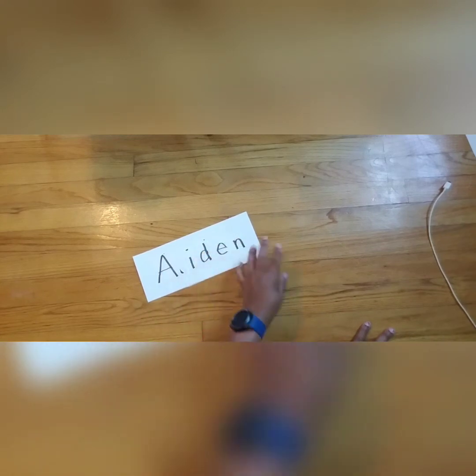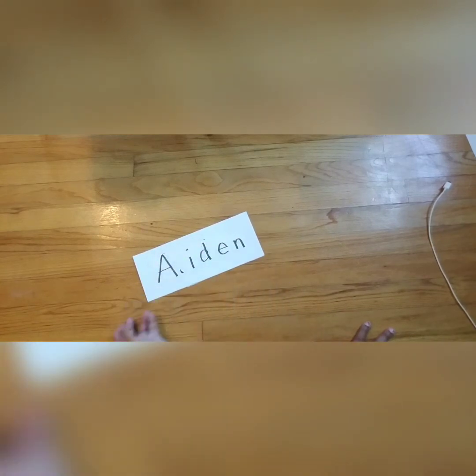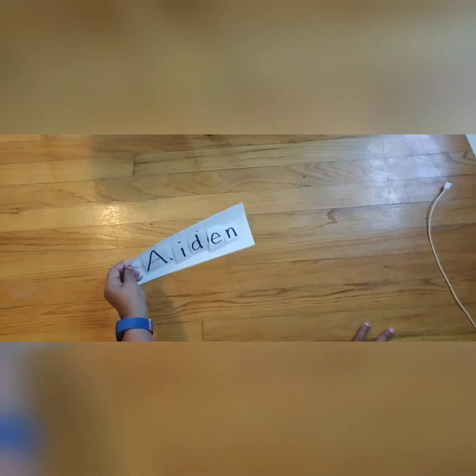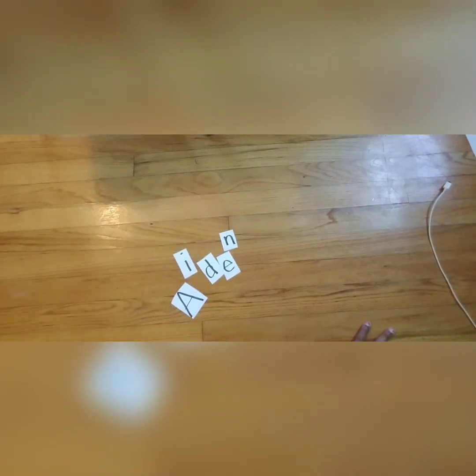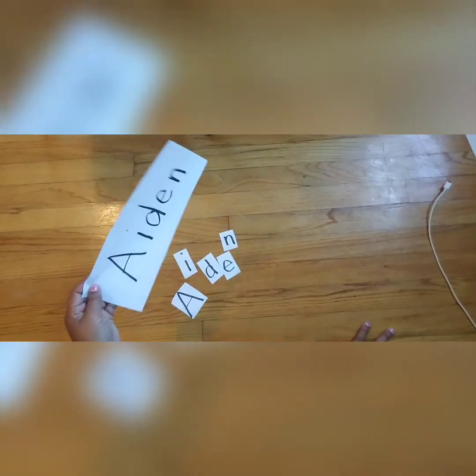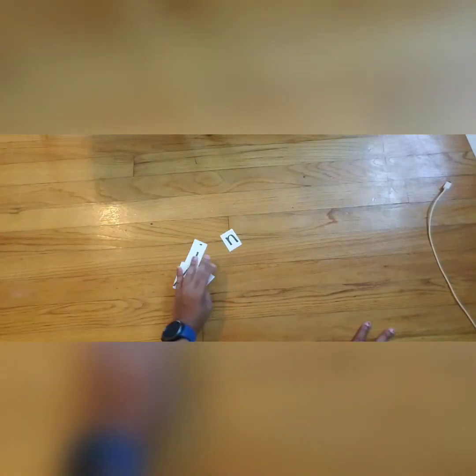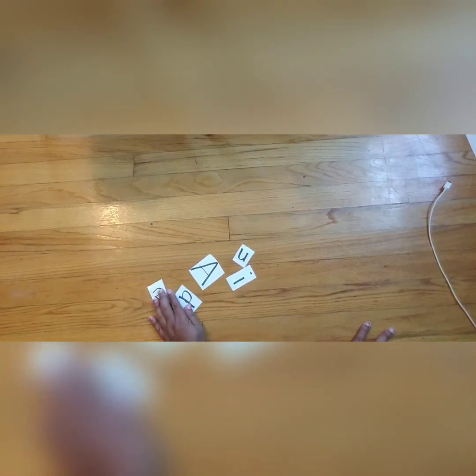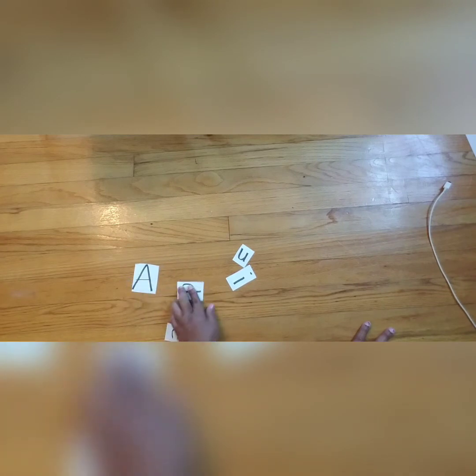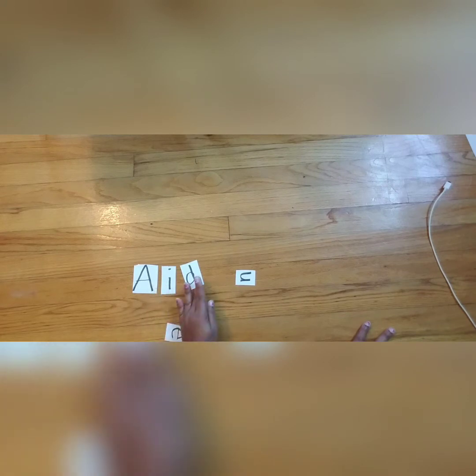A-I-D-E-N. And once they master that, if you want to make this activity a little more challenging, what you can do is remove the sort of guide and then just give them the letters all mixed up. All right? And then have them put the letters in order just based on what they know. You know, if they know how to spell their name already.